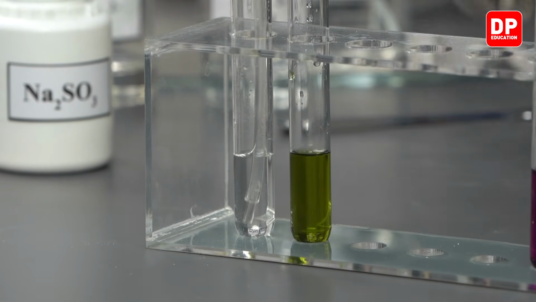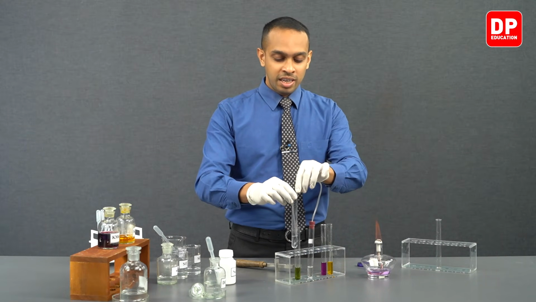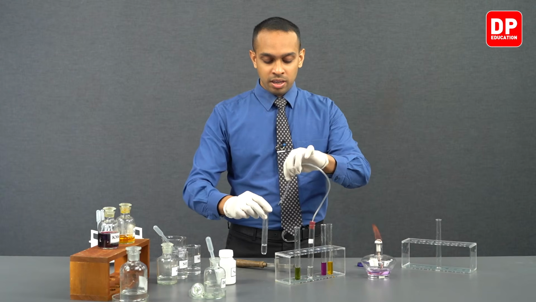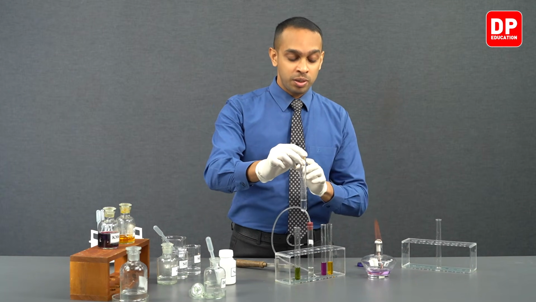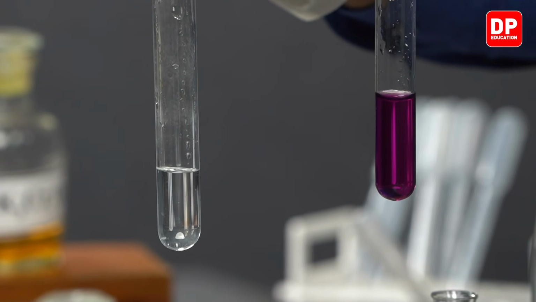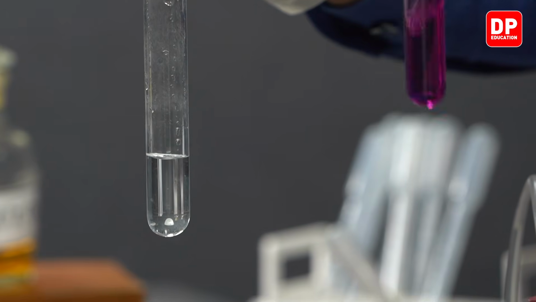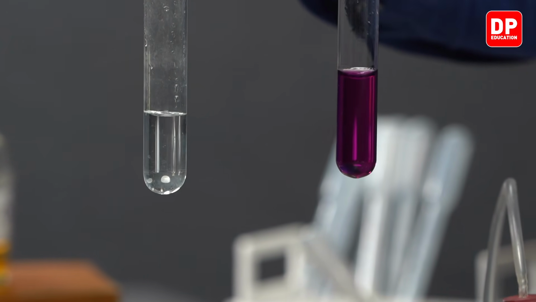Did you observe the color change, students? I hope you did, because we can now see that when we send the sulfur dioxide gas that was produced through acidified potassium permanganate solution, which was purple in color, it has turned to a colorless solution.